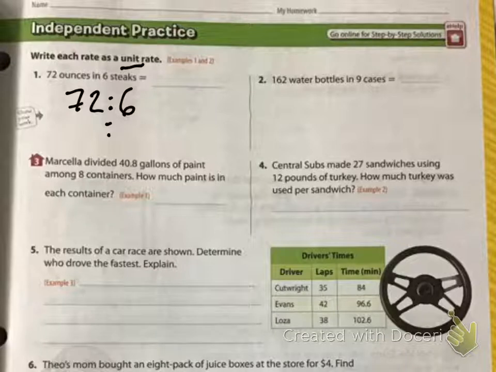Unit means 1. So, in this case, do we want to find out 1 ounce is equal to how many steaks? That's going to be like point something. We want to find out how much each steak weighs. We want to get that. So, the way that we do it is simply dividing. You guys are in 6th grade. You should know how to divide.